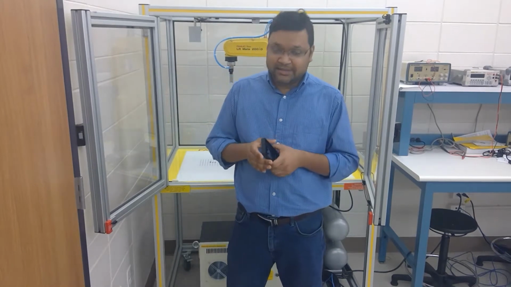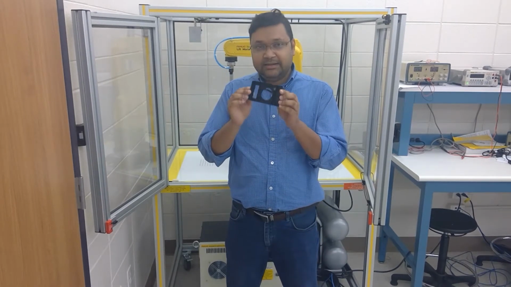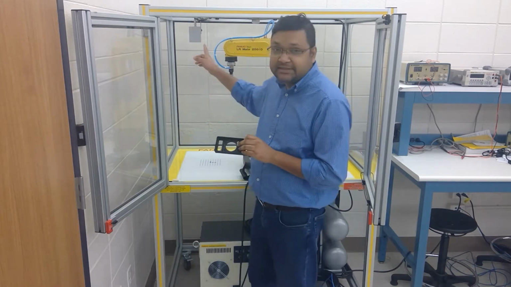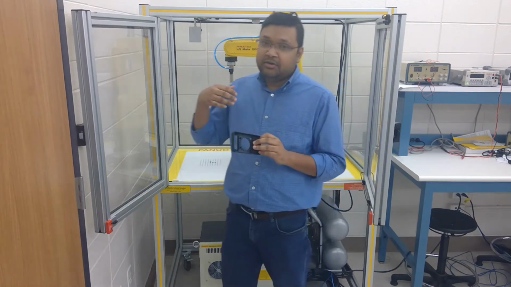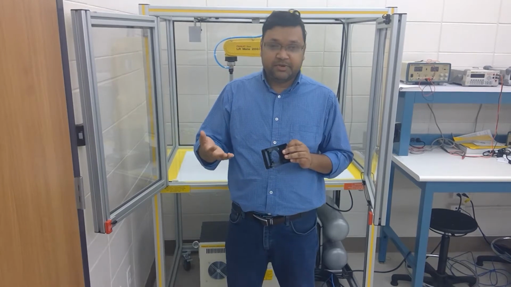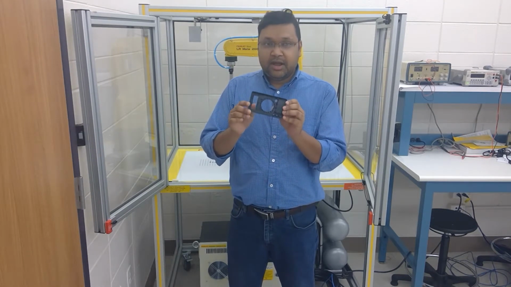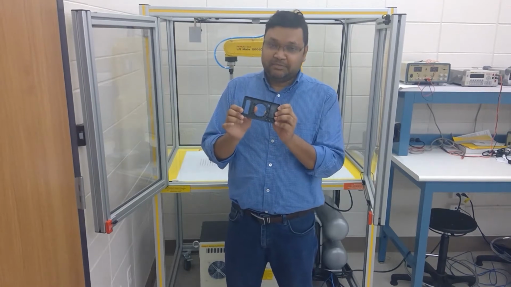In today's lecture, we will trace this item, or find this item, using this camera, and we will make some inspection vision process to identify this item and do a pass fail inspection.